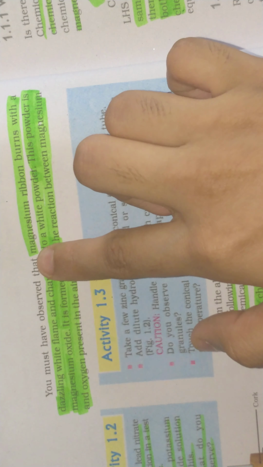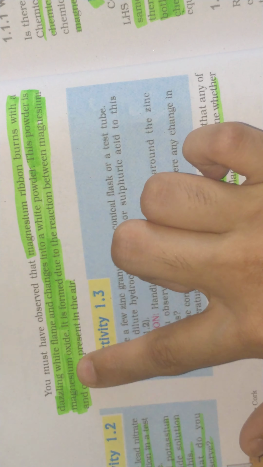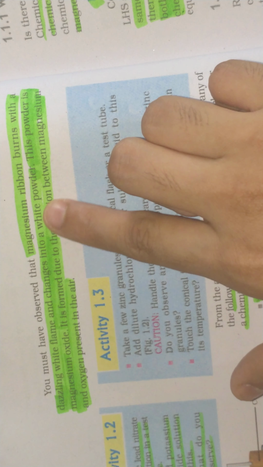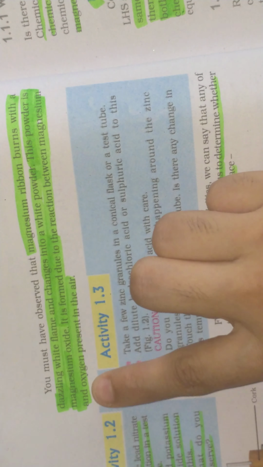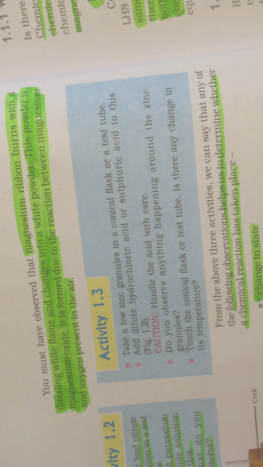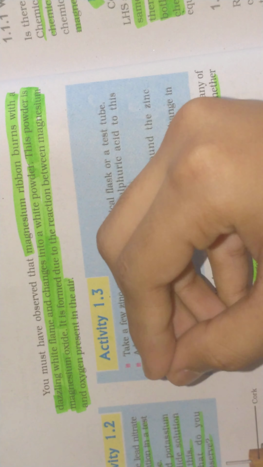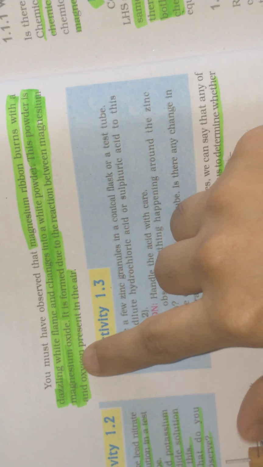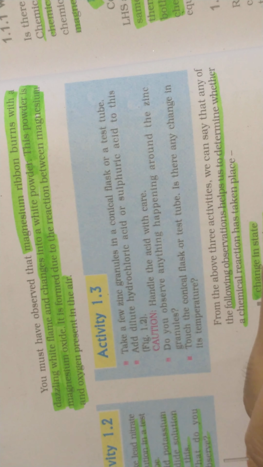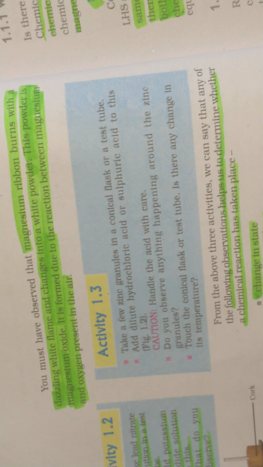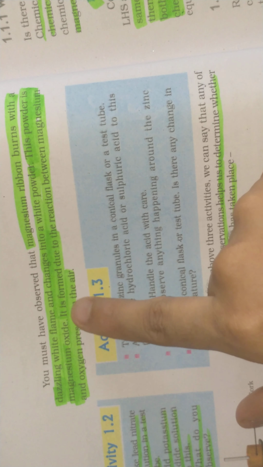Alright. You must have observed that magnesium ribbon burns with a dazzling white flame and changes into a white powder. This white powder is magnesium oxide. So when it is burnt, it has a dazzling white flame and changes into a white powder. This magnesium oxide is formed due to the reaction between magnesium and oxygen, which is present in the air.